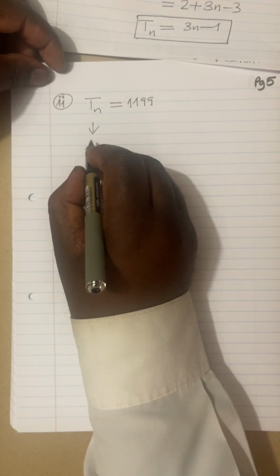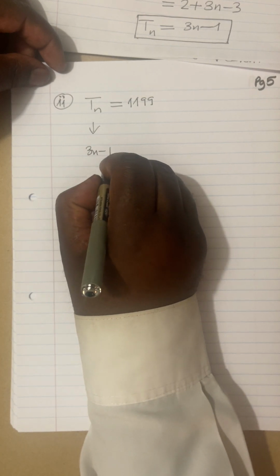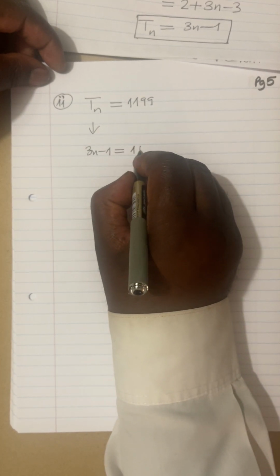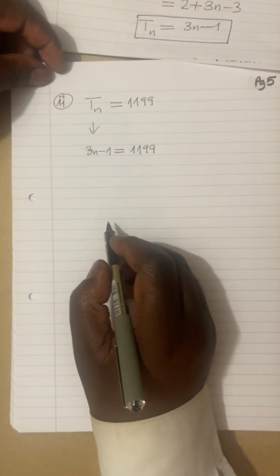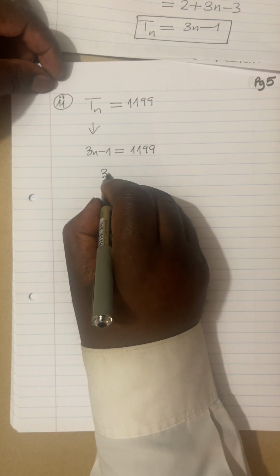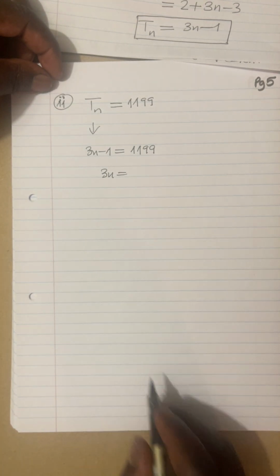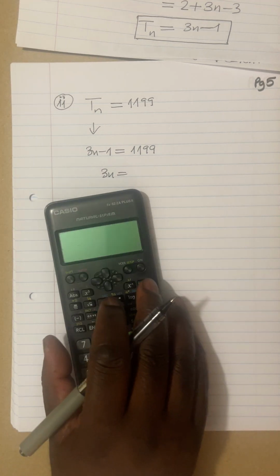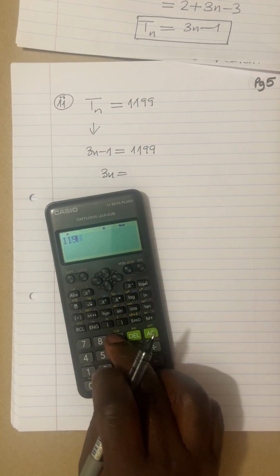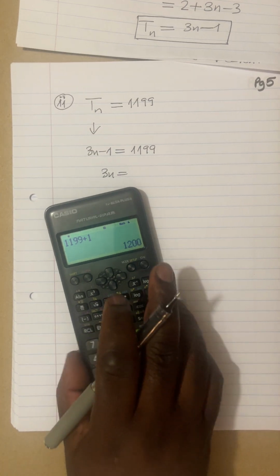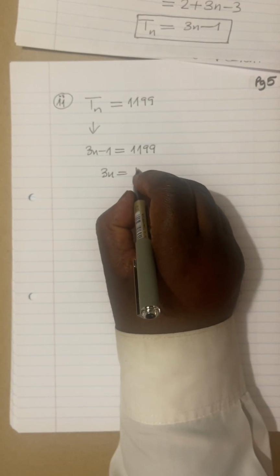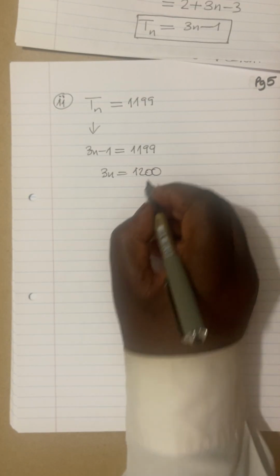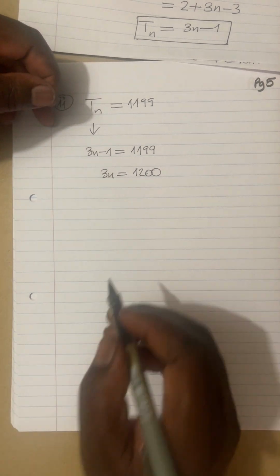And what is this? It's 3n minus 1. We say this equals 1199. Then add 1 on both sides. We're going to get 3n, because if you add 1 here, I think it's 1200. Just check on the calculator here to be on the safe side. 1199 plus 1. Yeah, 1200. That's correct. 1200. And therefore, to determine the value of n, we divide both sides by 3.